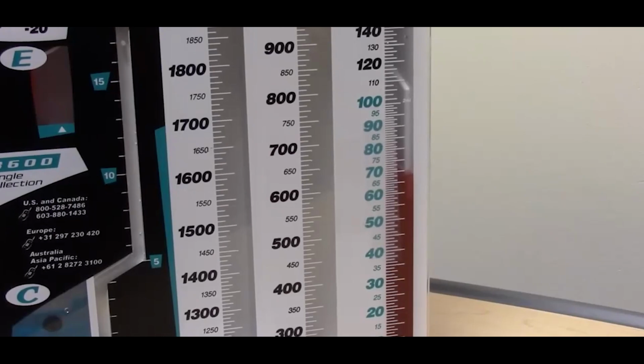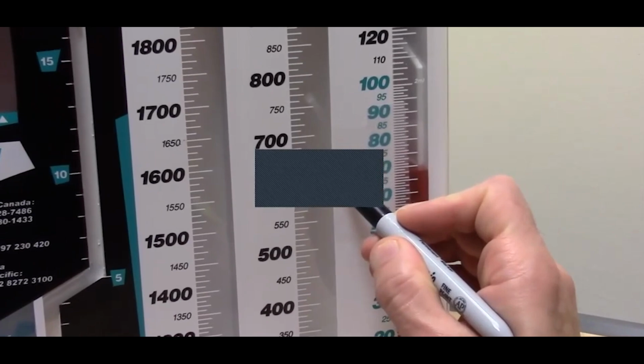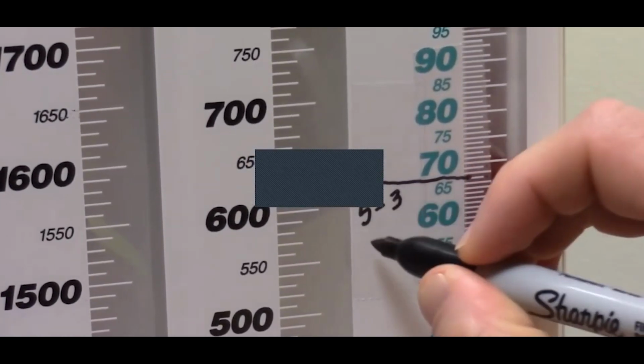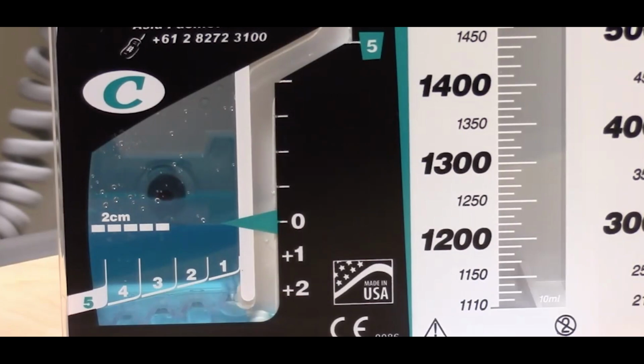Next, assess the quantity and quality of fluid in the collection chamber. Clearly mark the level of the fluid and mark the date and time. Next, assess for an air leak by looking for bubbling in the water seal chamber. Bubbling indicates there is an air leak somewhere in the system. It could be at the patient insertion site, in the tubing or tubing connections, or a crack in the chest drain itself. The graduated markings help to quantify the size of the air leak from 1 at the lowest to 5 at the highest. Bubbling may be continuous or intermittent.